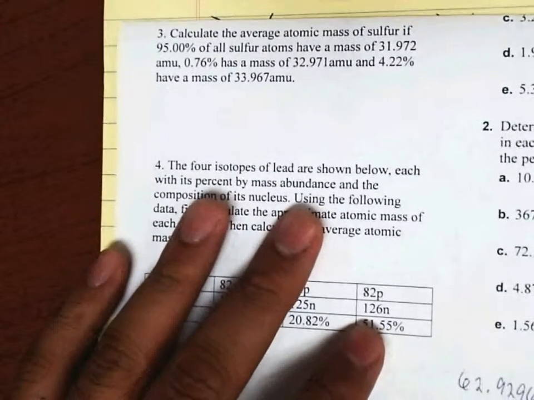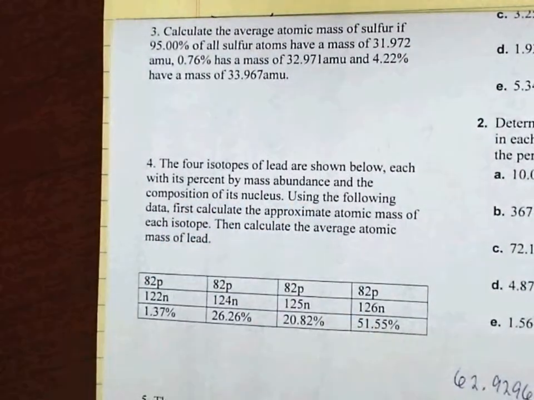So we're going to do number 3. Number 3 reads, calculate the average atomic mass of sulfur if 95% of all sulfur atoms have a mass of 31.972 atomic mass units, 0.76% has a mass of 32.971 atomic mass units, and 4.22% have a mass of 33.967 atomic mass units.